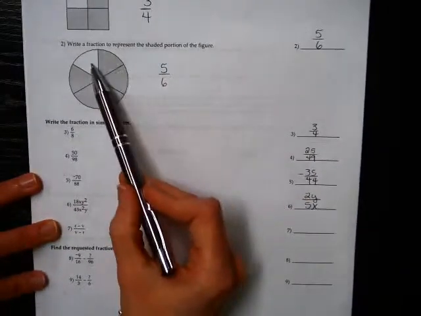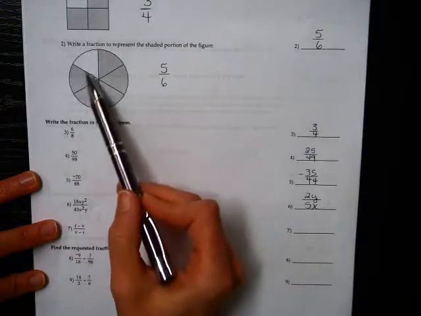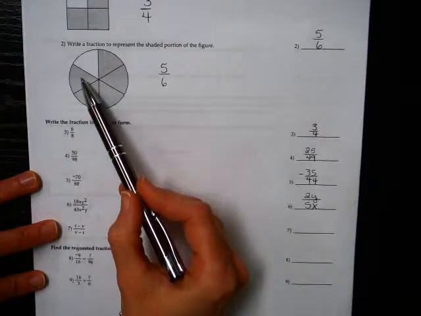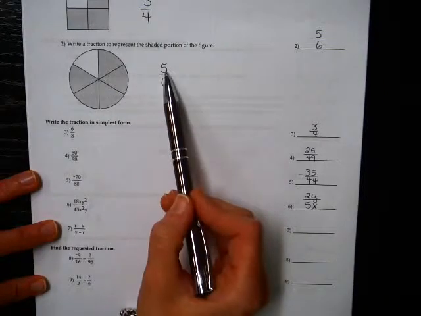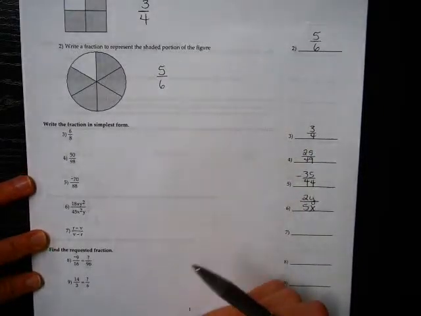Okay, same process for the circle. First of all, we see that the circle is divided up into 6 equal parts, so that's my denominator. And then 5 of those have been shaded, so 5 is my numerator. So 5/6 of this circle is shaded.